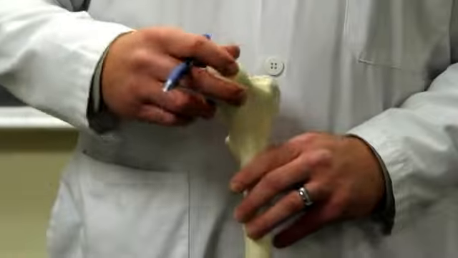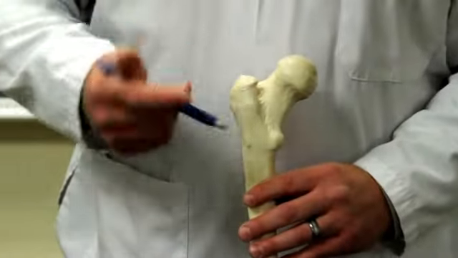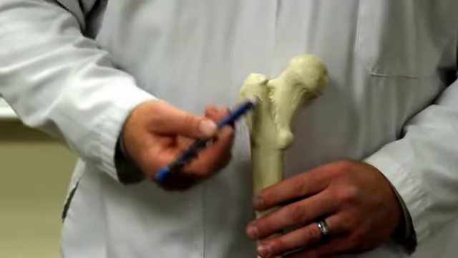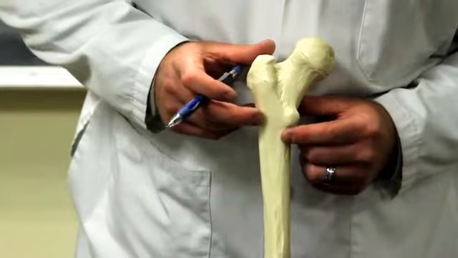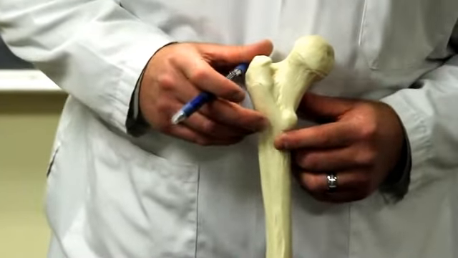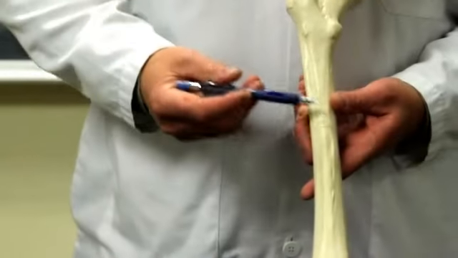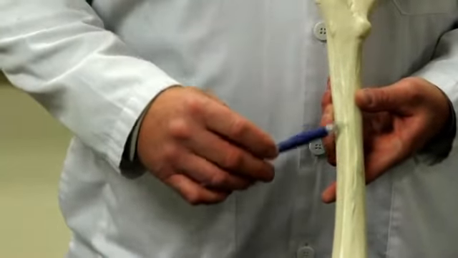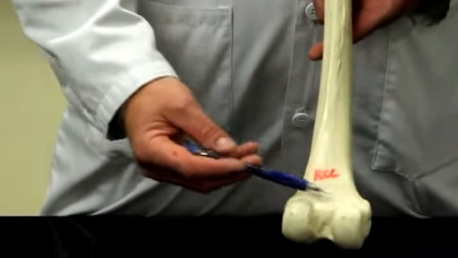Anteriorly on this bone we see the intertrochanteric line, and posteriorly the intertrochanteric crest joins them. Right at the base of this structure and lateral to it, you find the gluteal tuberosity. And as you move down the leg on the posterior side, you will see the linea aspera, as I said, that terminates into this triangular area, the popliteal space.